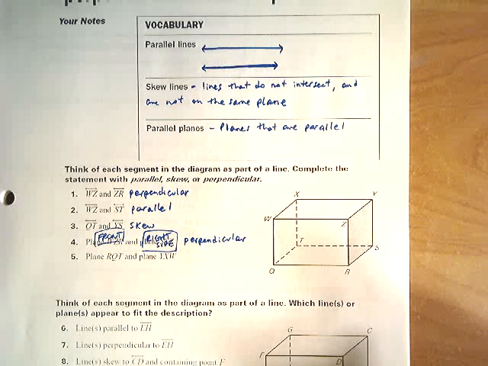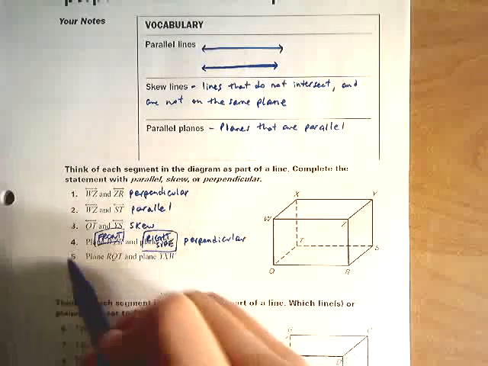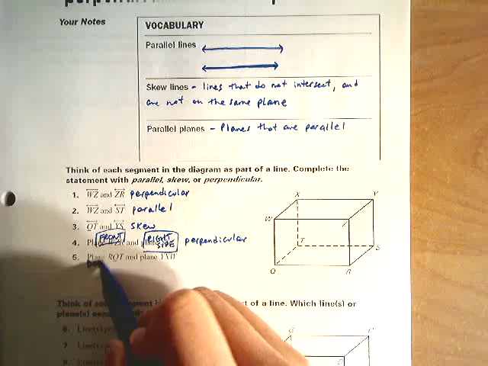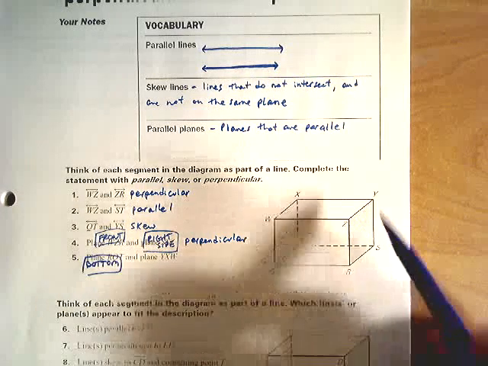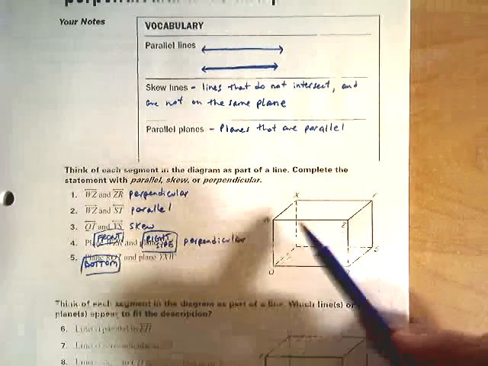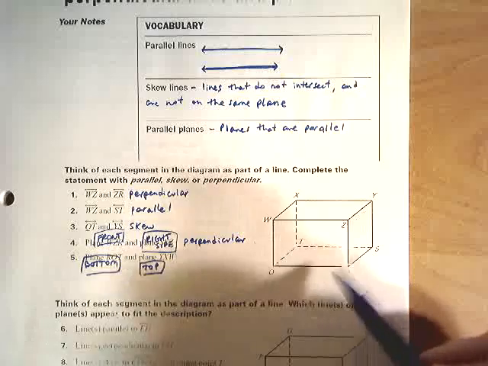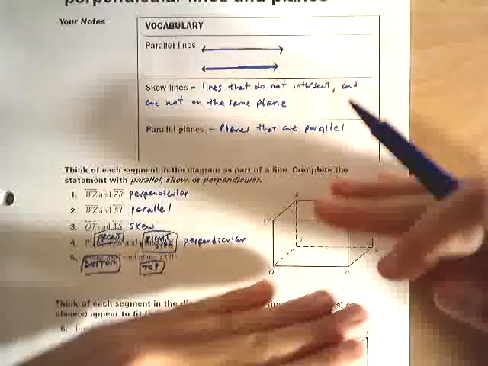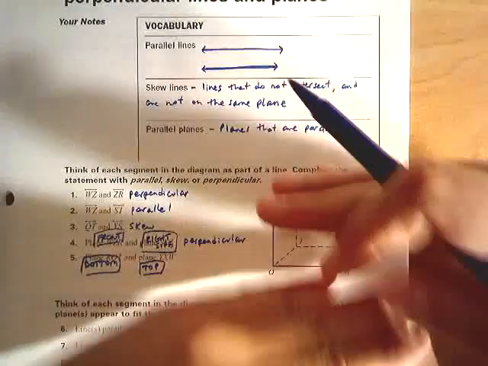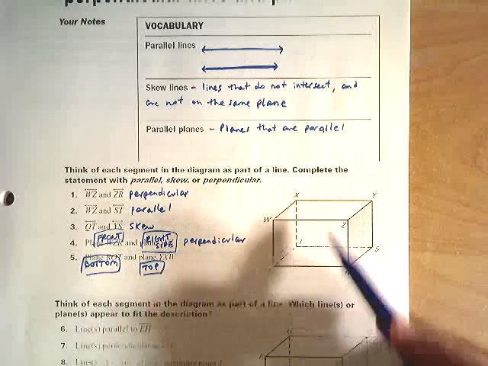Let's see. Plane RQT, well, that's the bottom of the box. And plane YXW, that's the top of the box. So the bottom of the box and the top of the box. Well, they seem to be moving in the exact same direction. They're just separated by space. So those two would be parallel.